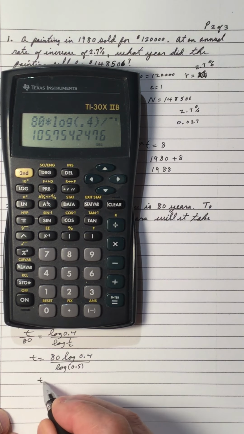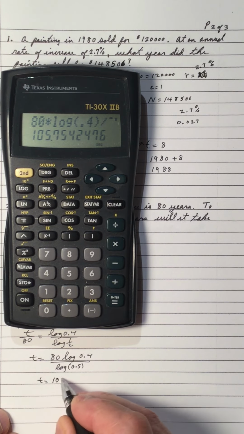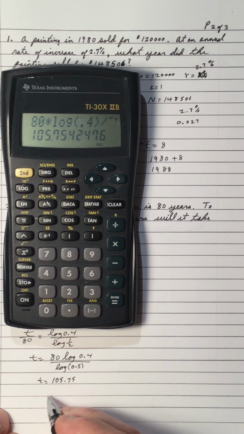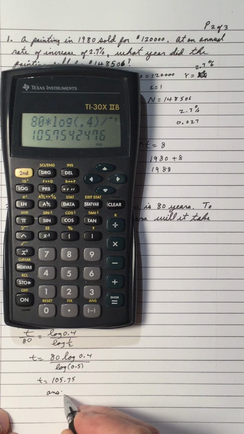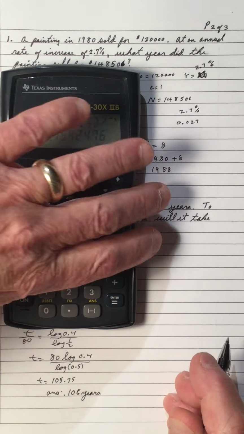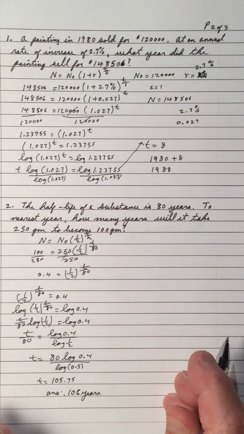And so T becomes 105.75, and that's in years, so the answer is roughly 106 years, to the nearest year.